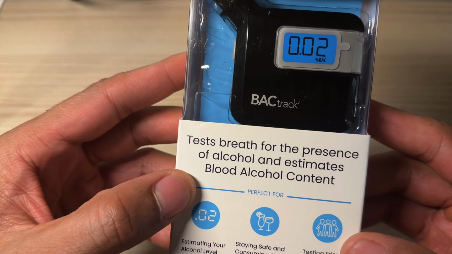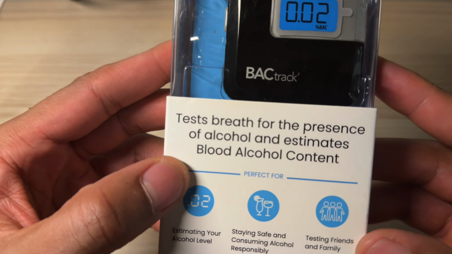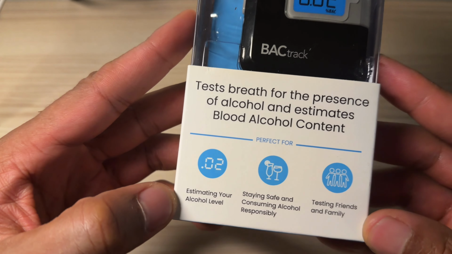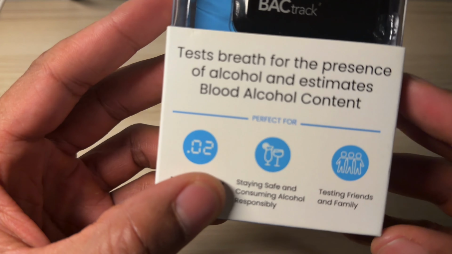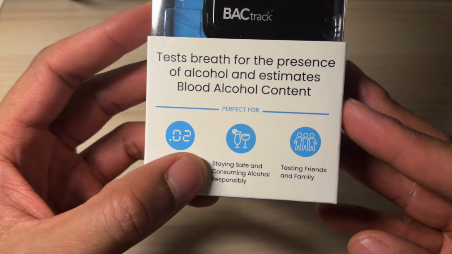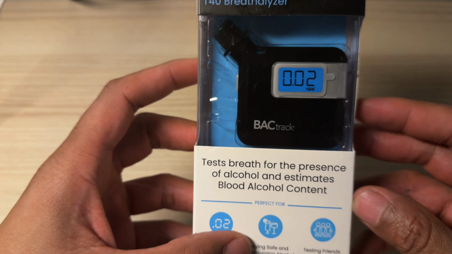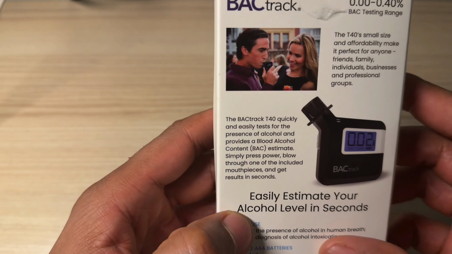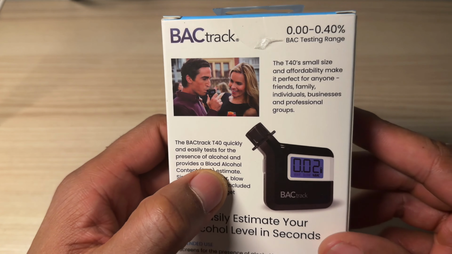This test tests breath for the presence of alcohol and estimates blood alcohol content. It's estimating your alcohol levels. Staying safe while consuming alcohol is what they say on it, and it is for testing friends and family. It's useful for that. I'm going to open this up and use a real-world application on this breathalyzer test.